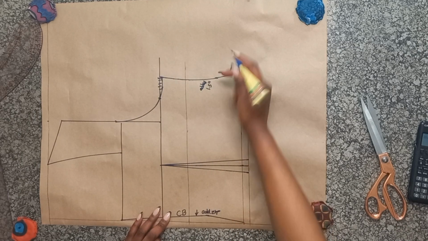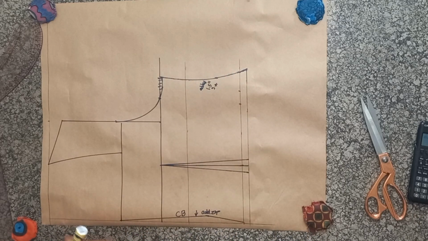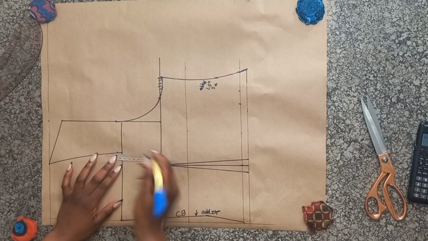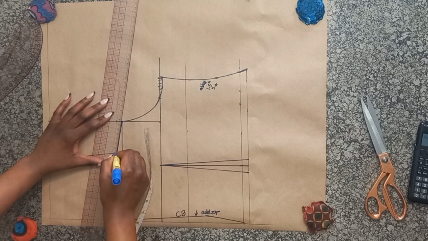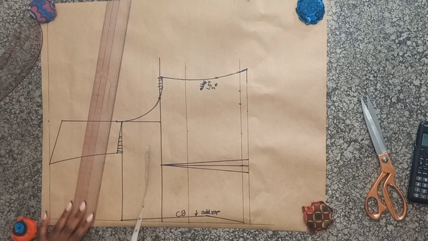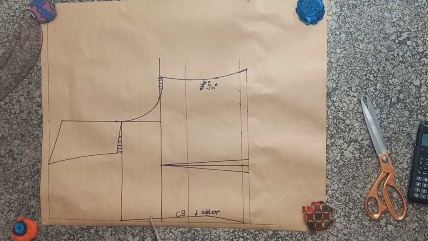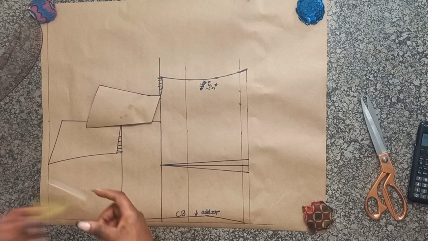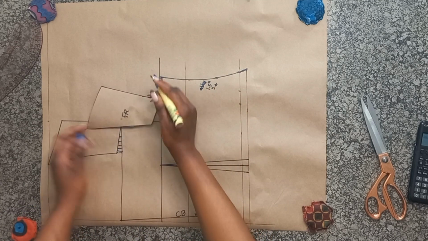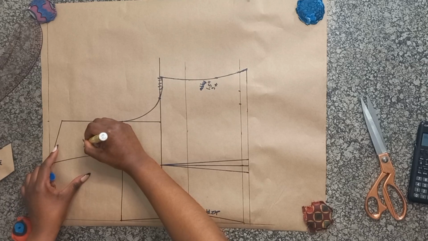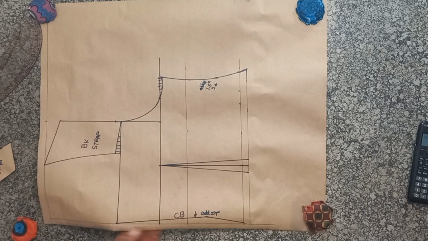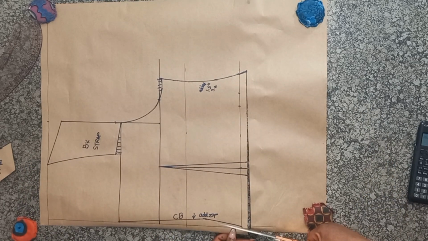So I already added my seam allowance on the side. So the only allowance you're going to add is at the top side, at the zip, and armhole. Right now, just cut.